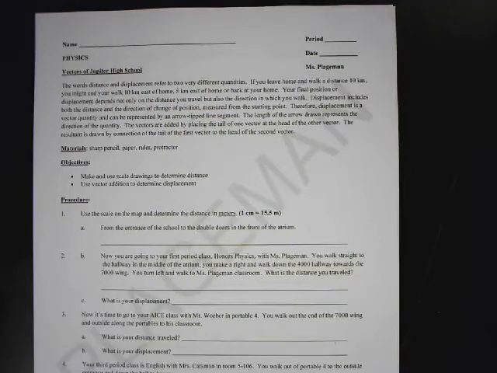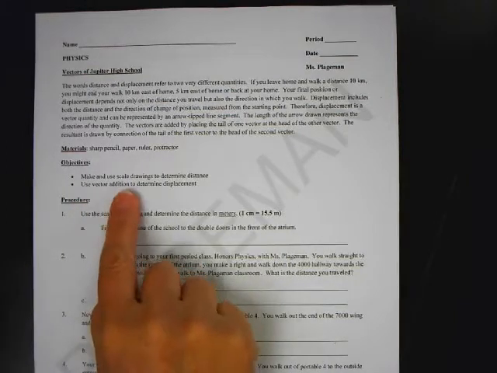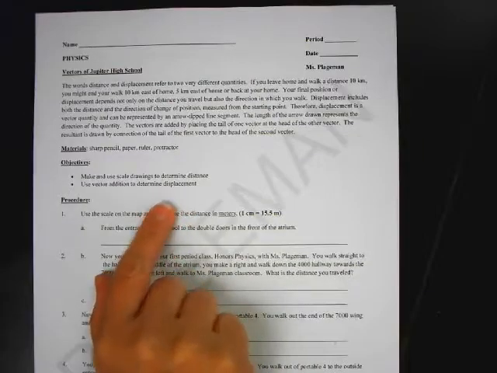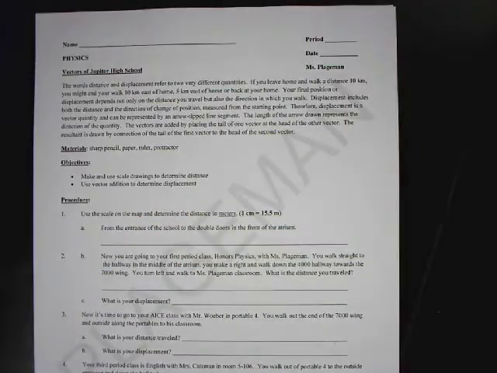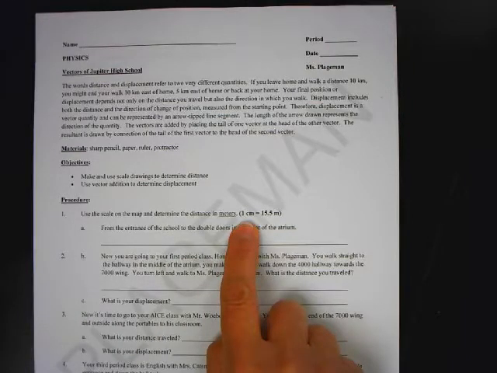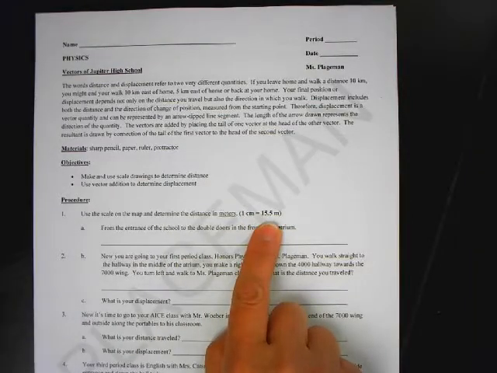Okay, so we're going to look at our lab, the vectors of Jupiter High School. We've learned about scalar and vector quantities and things like distance and displacement and speed and velocity. So what we're going to do is use a scale to determine distance and displacement, and practice finding resultants of vectors. The scale we're going to use is 1 centimeter is 15.5 meters.